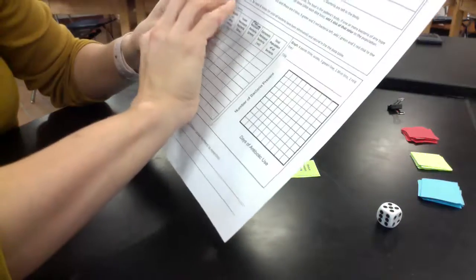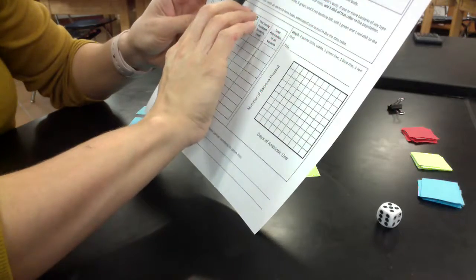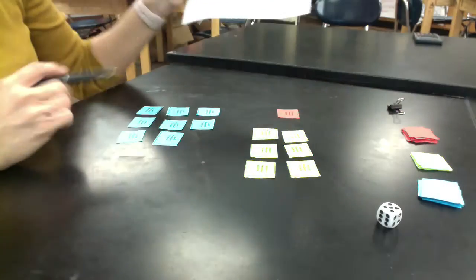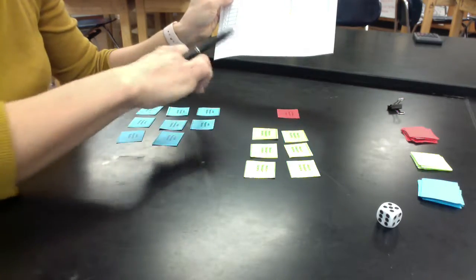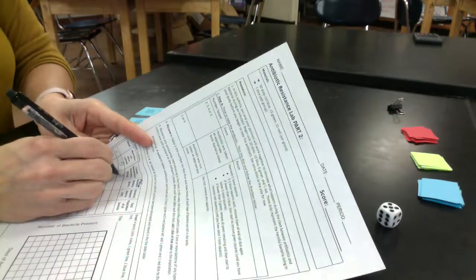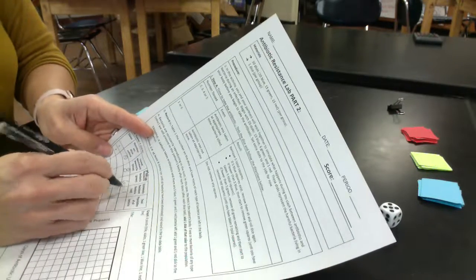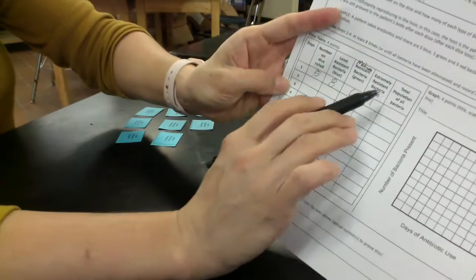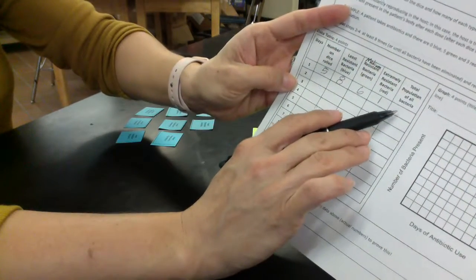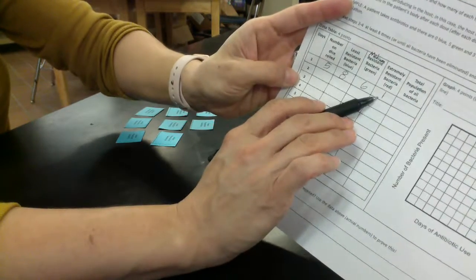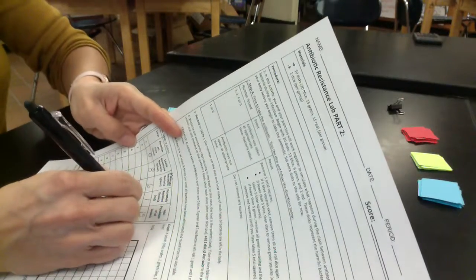The next thing, step 3 says record in table 1 the number on the dice and how many of each type are left in the body. So now I've removed 5 of my blue, so I have 1, 2, 3, 4, 5, 6, 7, 8. So I'm going to write 8 blue. I still have 6 green and 1 red. Now what I'm going to do is add up the total of all the boxes that I have. So I have 8 plus 6 plus 1, so that's 15 total bacteria.